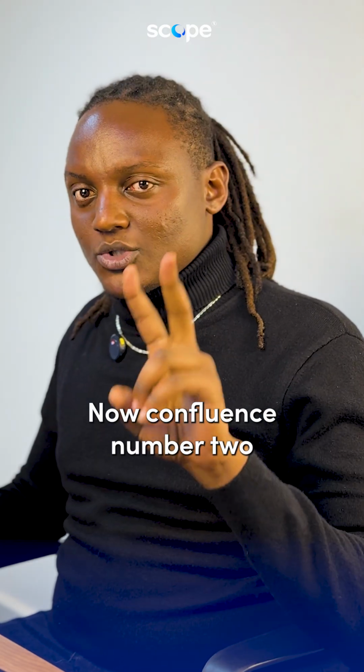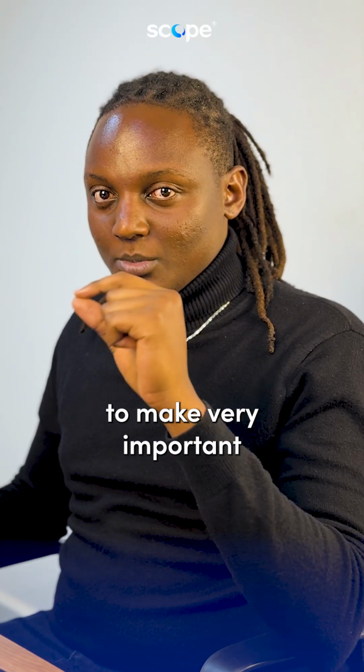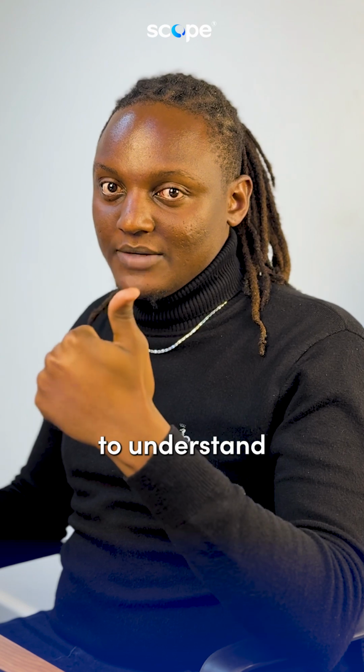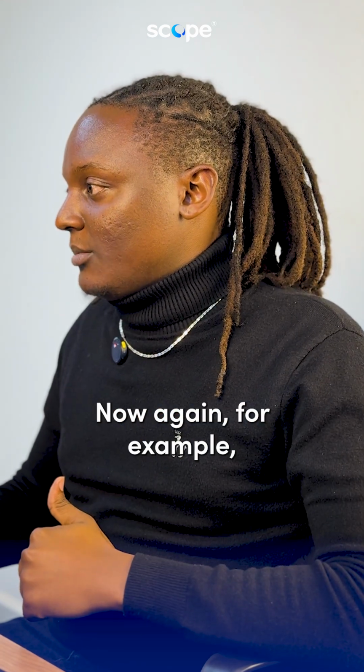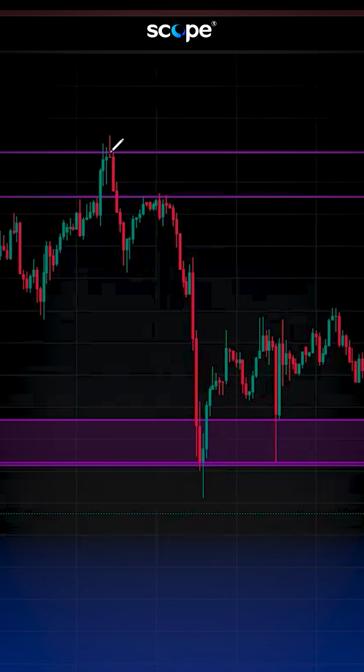Now confluence number 2, we have our engulfing candles. These are very important to mark because this helps us to understand the strength of the reversal that we are working with. For example, with what you have here, you have a bearish engulfing candle here. This is a bearish engulfing candle here. This is a bullish engulfing candle here.